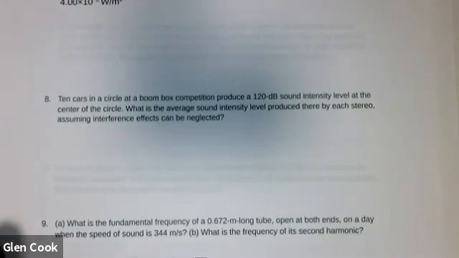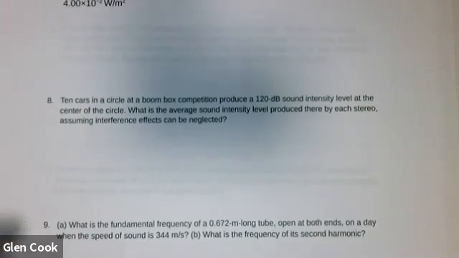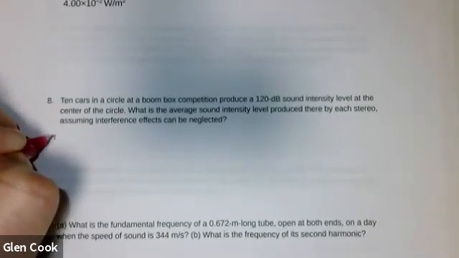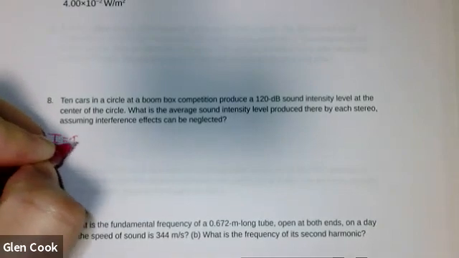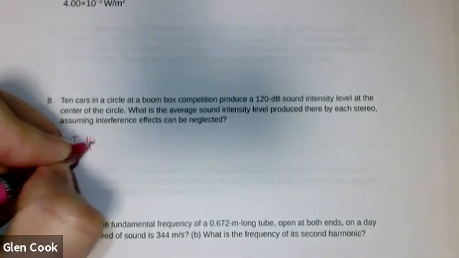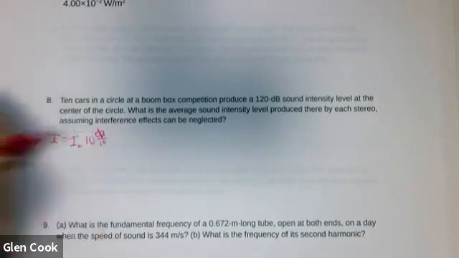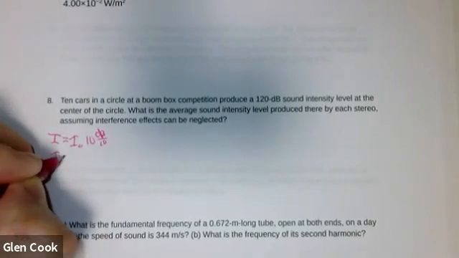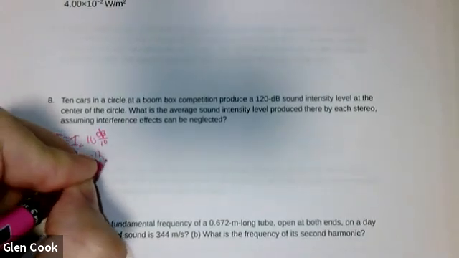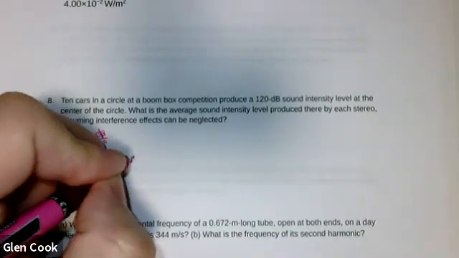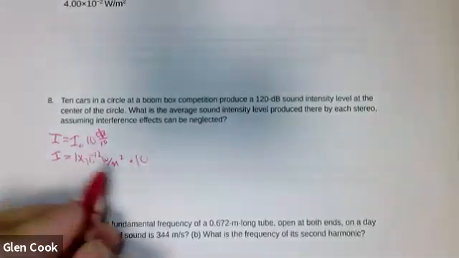What we have to do is find the I for each car. So we'll have our equation. The I overall is equal to I0 times 10 to the dB total divided by 10. So the I of all of the cars combined is equal to 1 times 10 to the negative 12 watts per meter squared times 10 to the dB, which is 120 over 10.